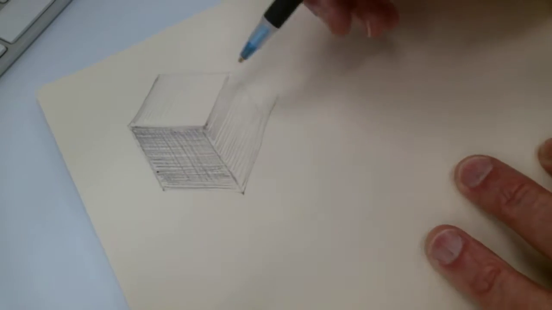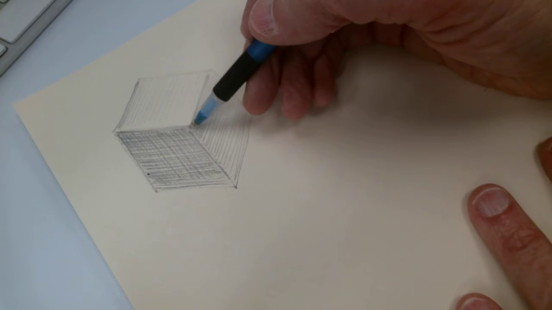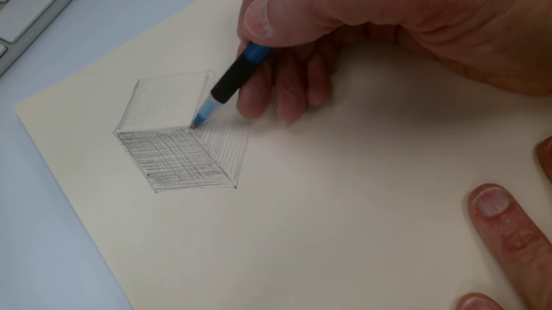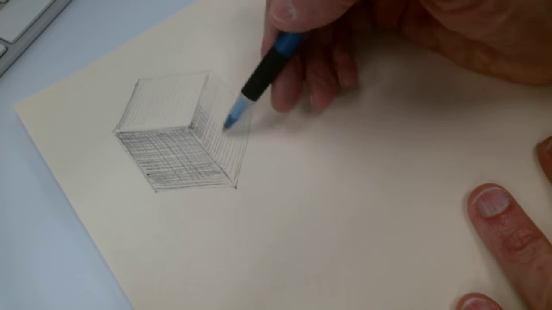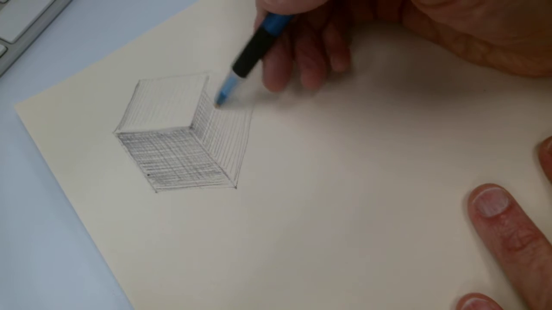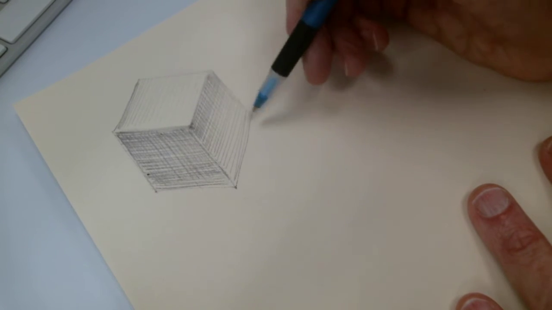to get that line. And then looking at this shade, you can see how the shadow is a little darker here, so I'm going to do the same idea. I'm going to create some vertical lines, so you have 3 sets of parallel lines to make this cube. And building that up just like that.